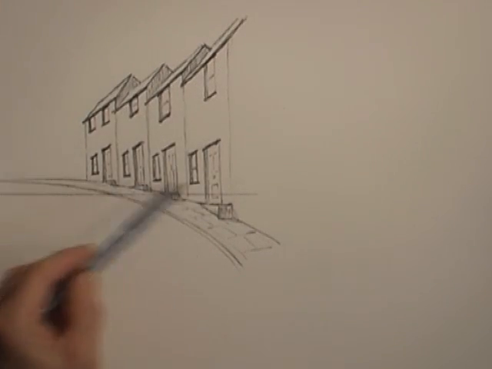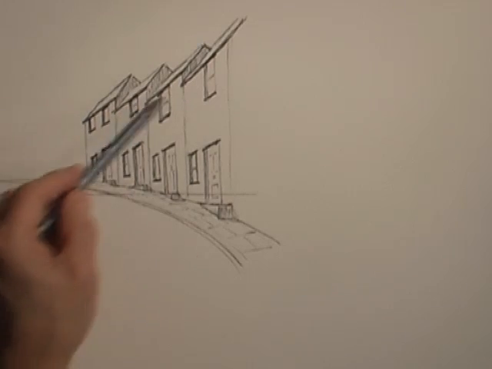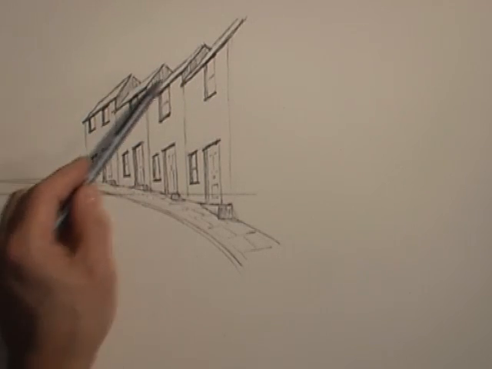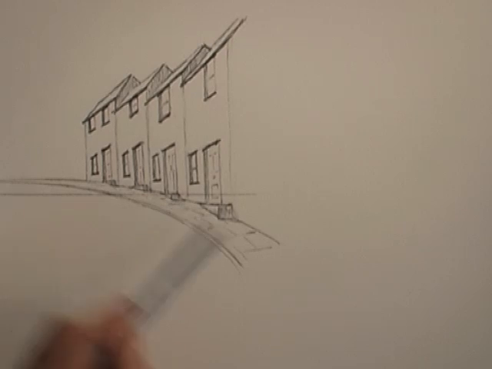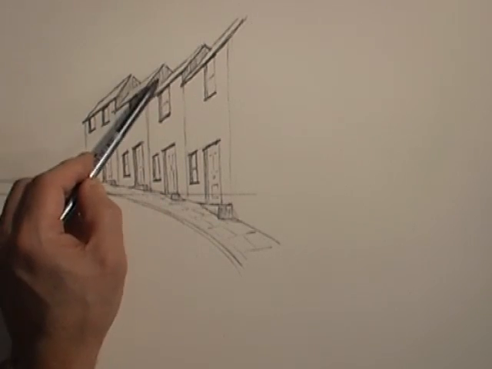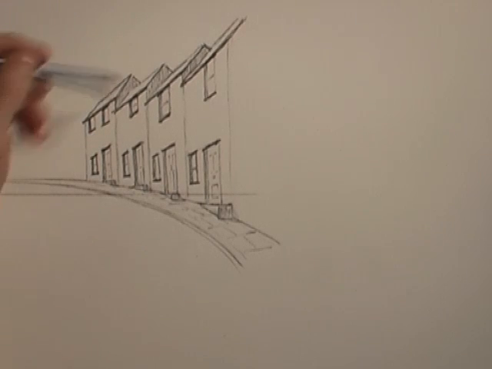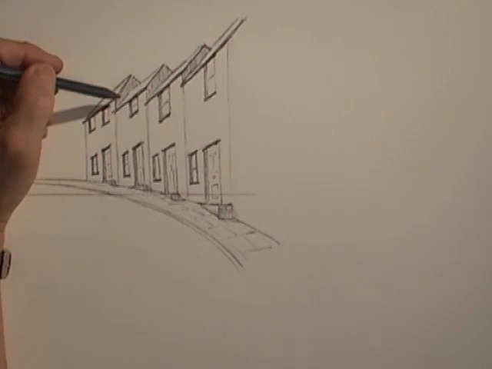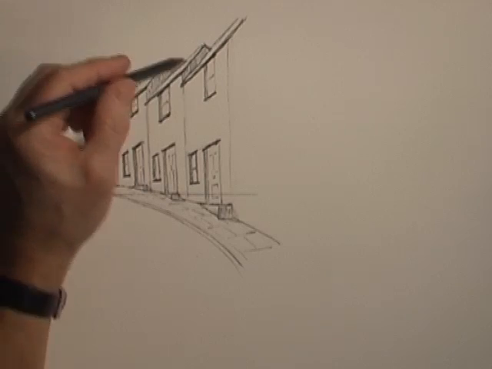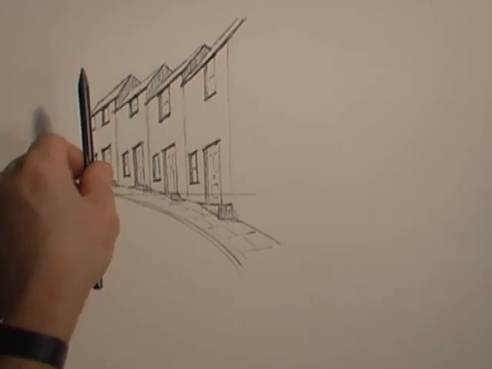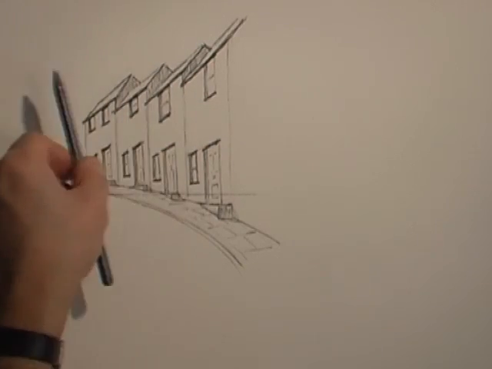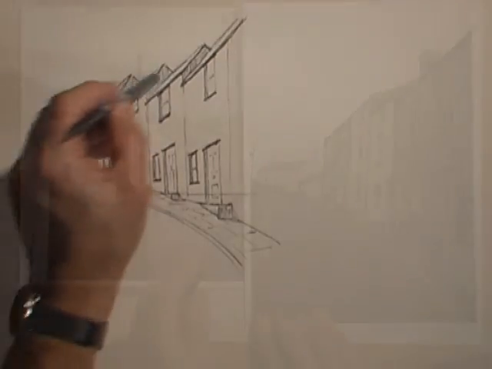Okay, I've added a few details and shadows to this little row of houses, and normally I wouldn't bother doing that if I was going to paint it, because obviously I'd be using shadow colour instead of pencil for these areas here, but it really helps, I think, to show more clearly how the perspective lines and the angles work when you can define one area against another.